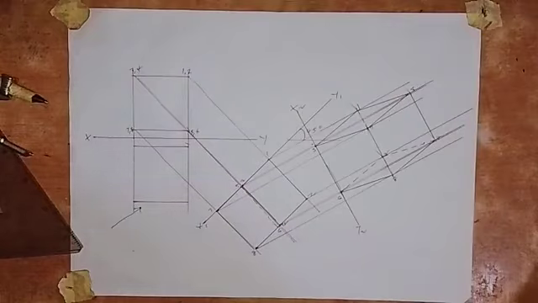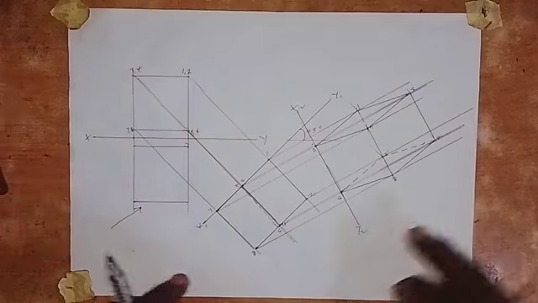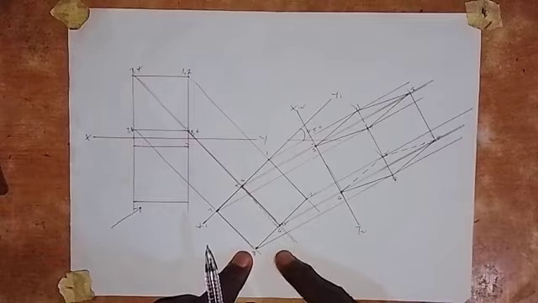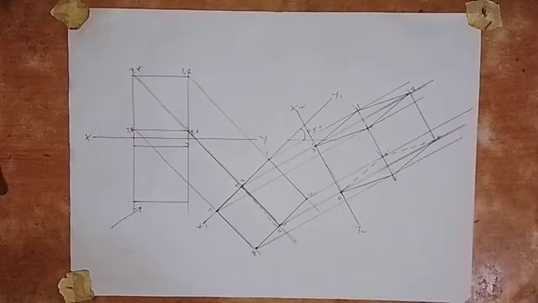As simple as I've done it here, all you have to do is practice. Here we have the first auxiliary plan. Here we have the second auxiliary elevation. So it's as simple as I've done it. Practice it, and God will help you to understand it. God bless you.